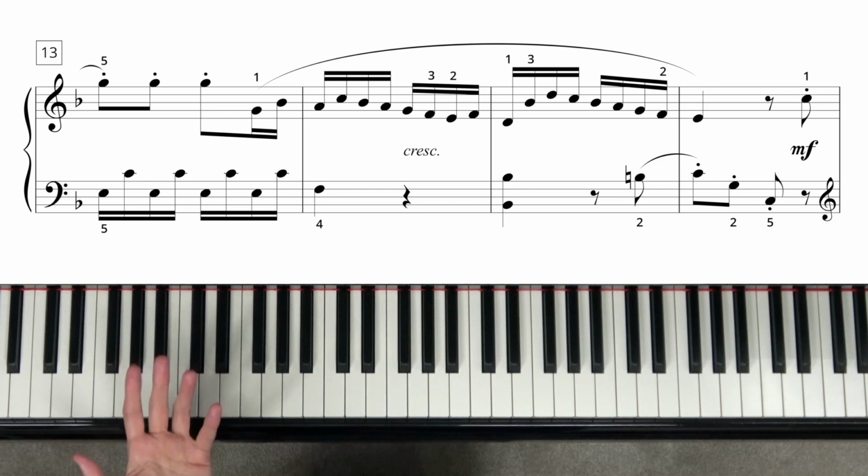Now, if that matched what you played, great job. You can always pause if you need more practice. Otherwise, let's go on to the next section.